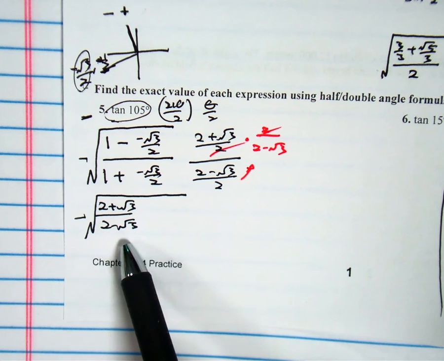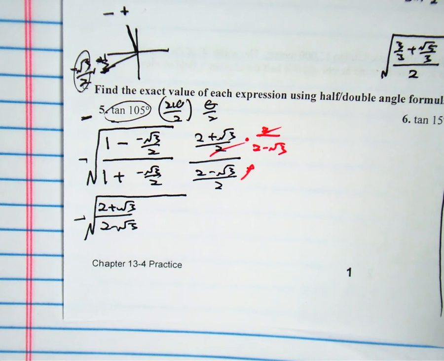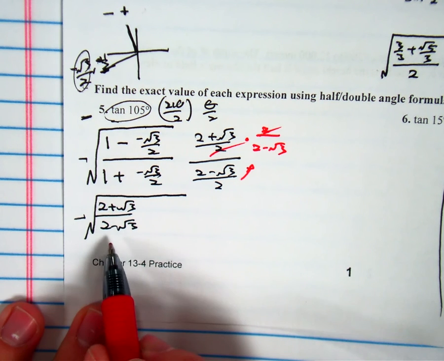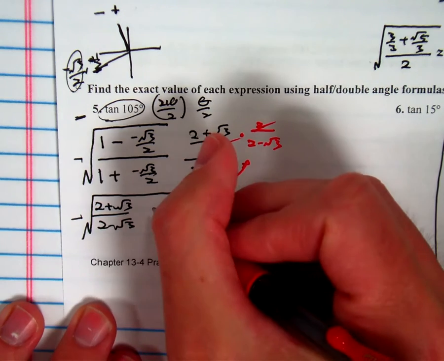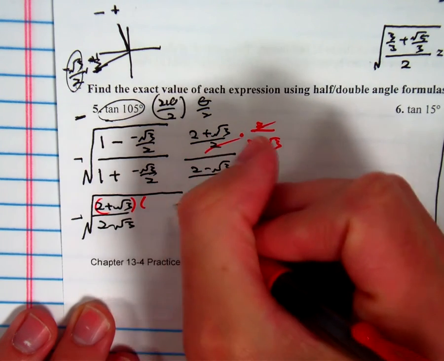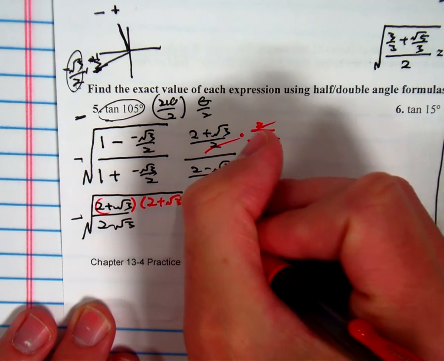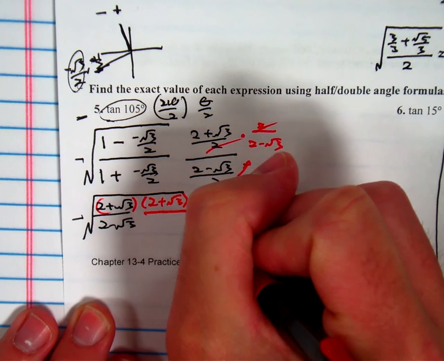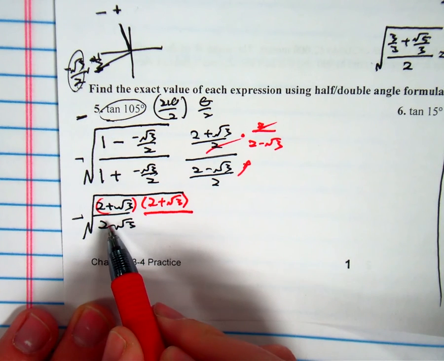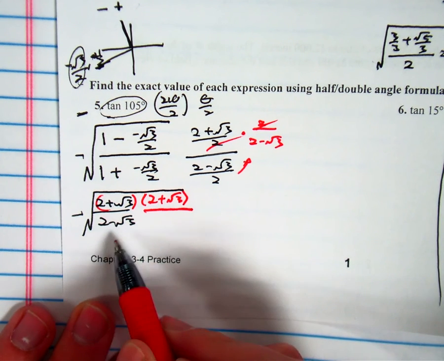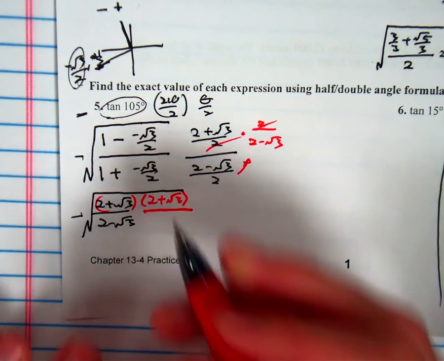I can't have these radicals on the bottom. So we do the conjugate, the opposite. This is 2 minus radical 3, so I'm going to multiply by 2 plus radical 3, the top and bottom. Now that 2 plus radical 3 has nothing to do with the top already being 2 plus radical 3. It was because the bottom was 2 minus radical 3.